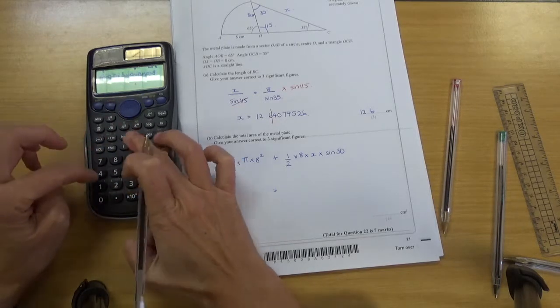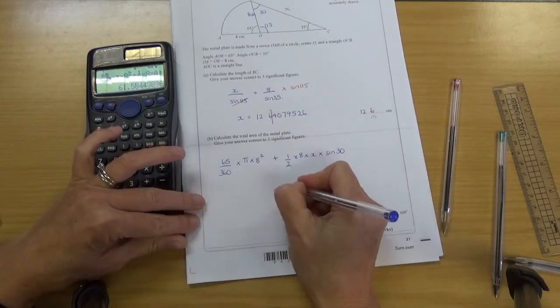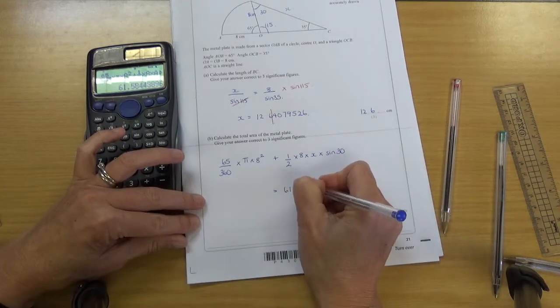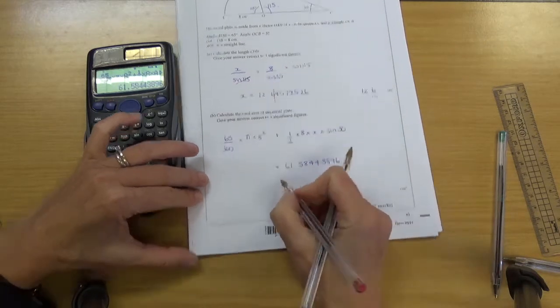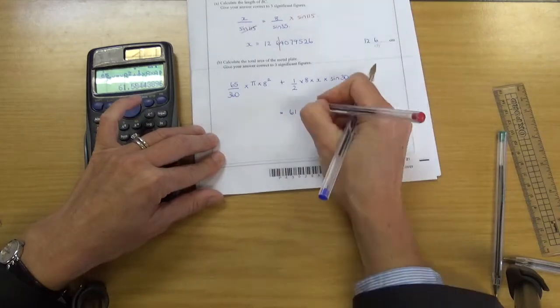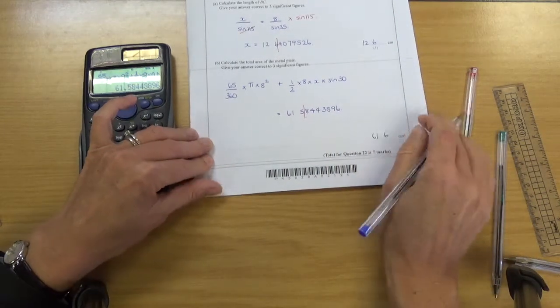So 61.5844. And for no extra marks, 3 significant figures, 1, 2, 3, does round up, so 61.6.